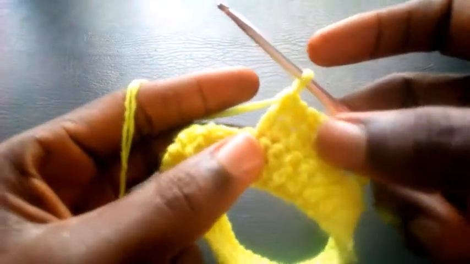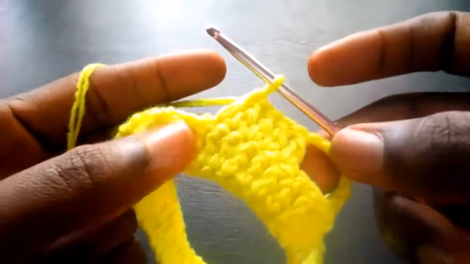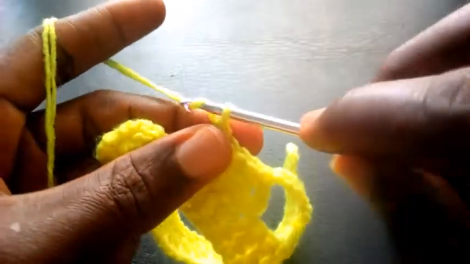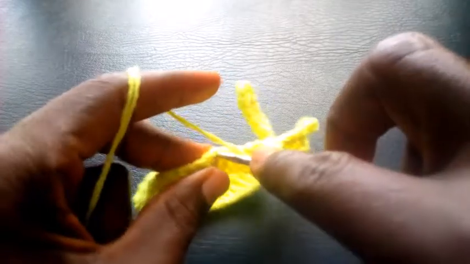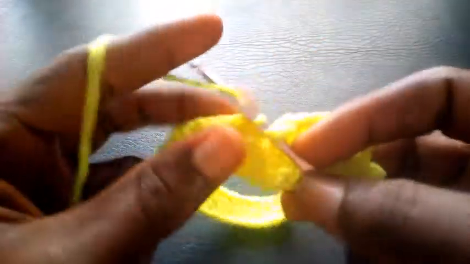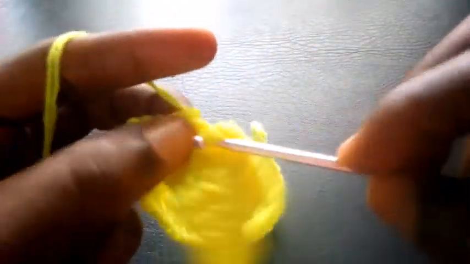So I have 5 triple crochets here. So right now I'm going to chain two. One, two. So I'm going to insert one, two, three in the third loop, still with triple crochet.